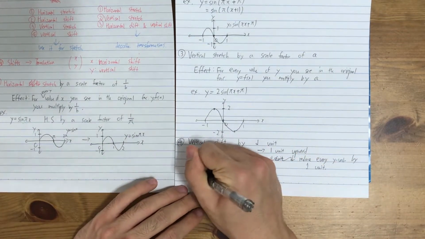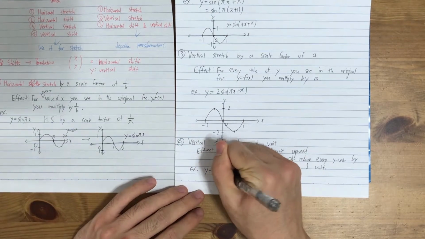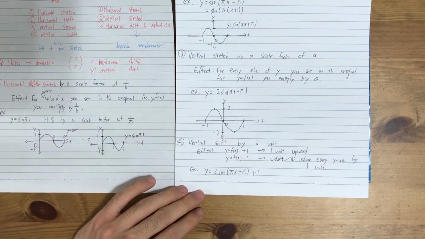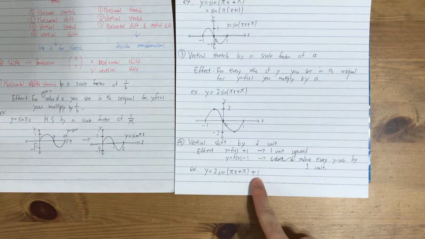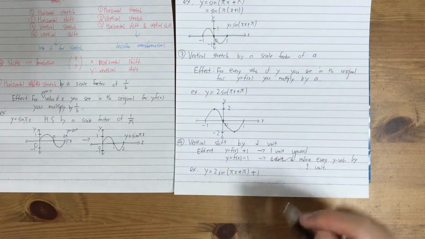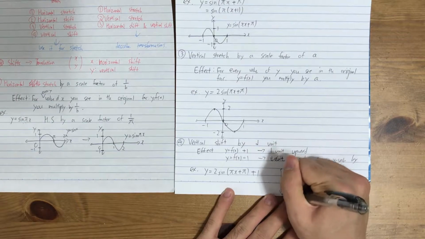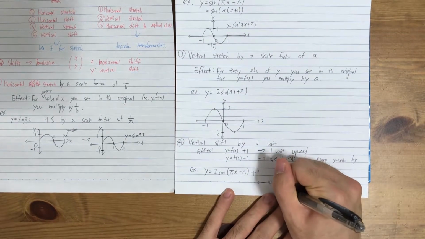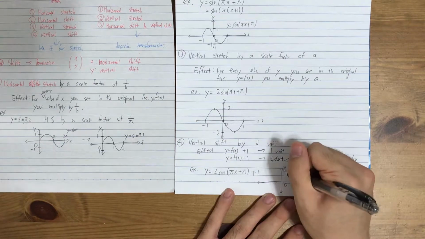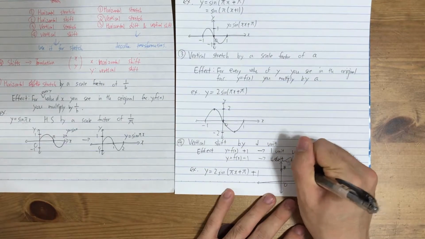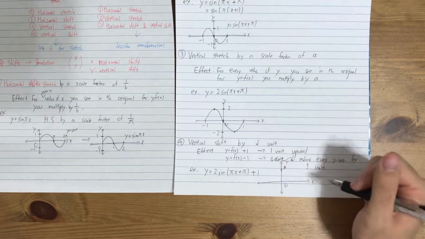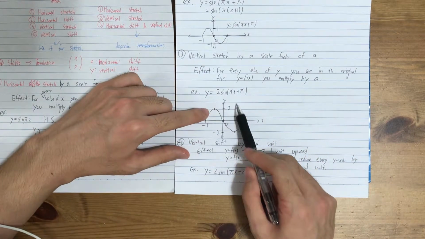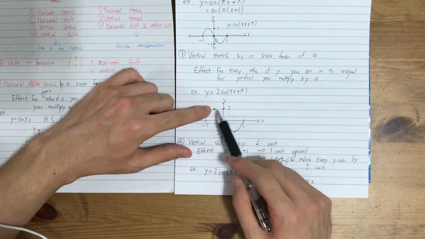So the last example could be something like this, plus pi and plus 1. So that means everything moves up by 1 unit from the original graph, or the graph that we start with. Sorry that we don't have much space, but anyway, we have two y values here, right? 2 and negative 2.